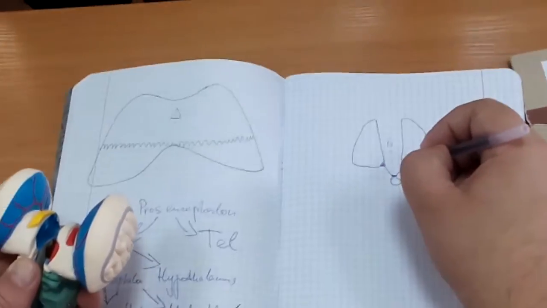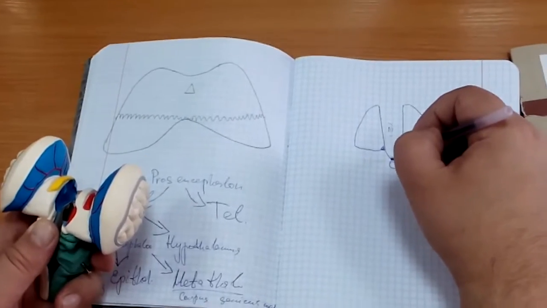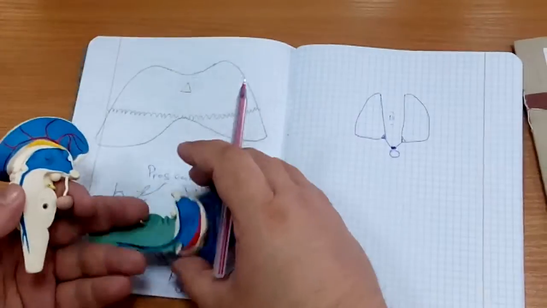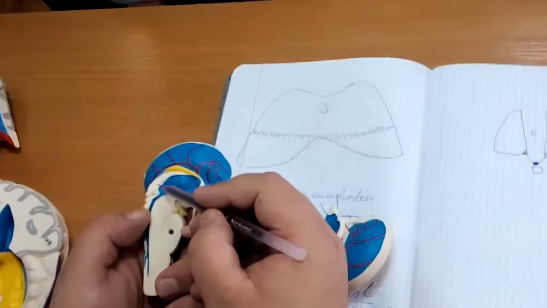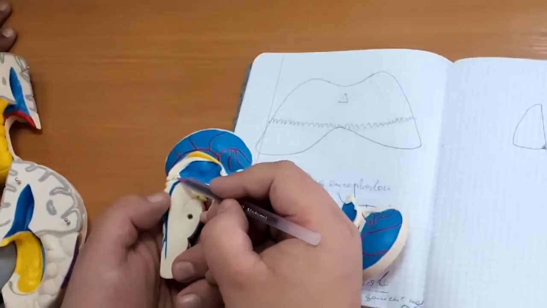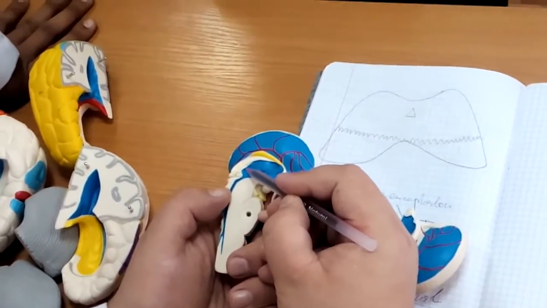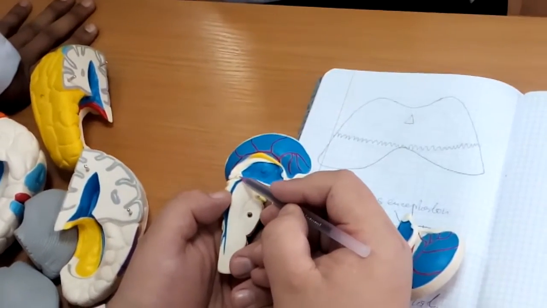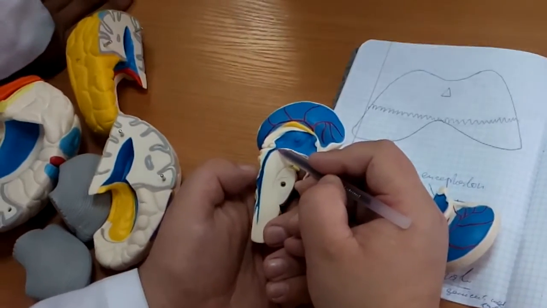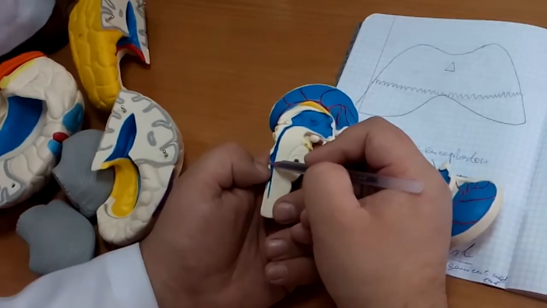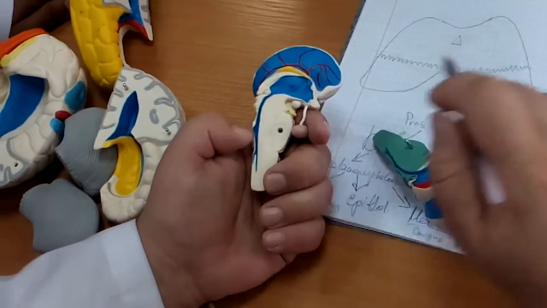And posterior wall of the third ventricle, that is commissura habenularum. Below of it, here it is commissura cerebri posterior. Between commissura habenularum and commissura cerebri posterior, we have a recess, recessus pineale, and below of commissura cerebri posterior, that is opening of aqueduct. Aqueduct communicate fourth ventricle with the third ventricle and opens on posterior wall of the third ventricle.